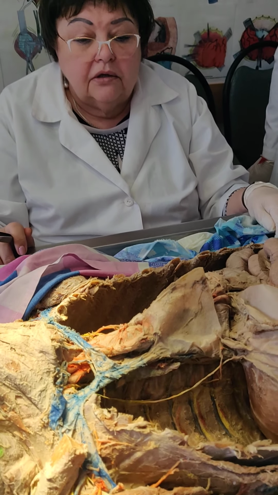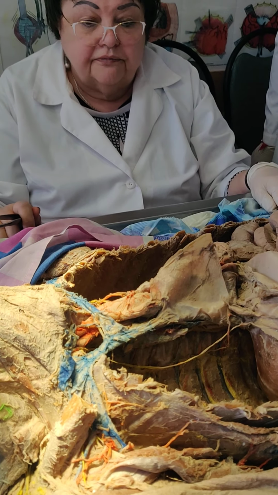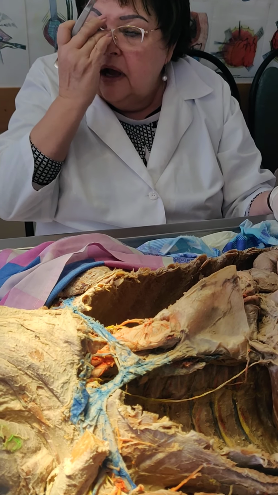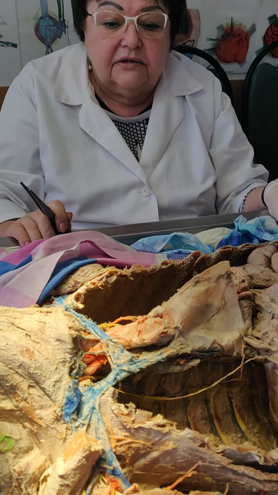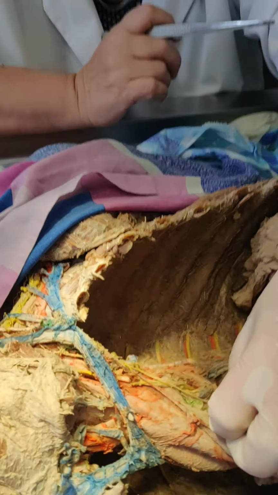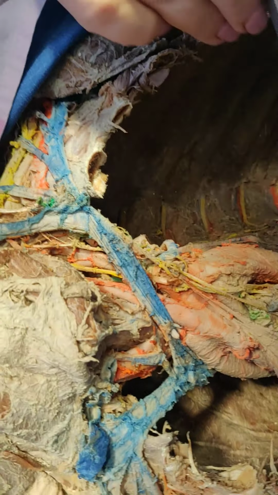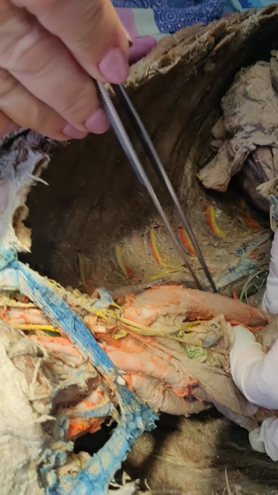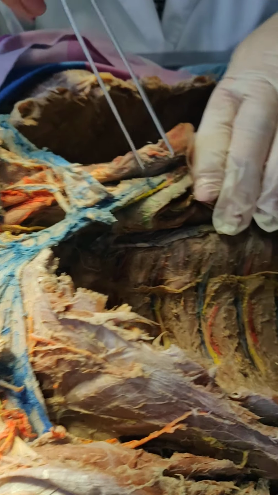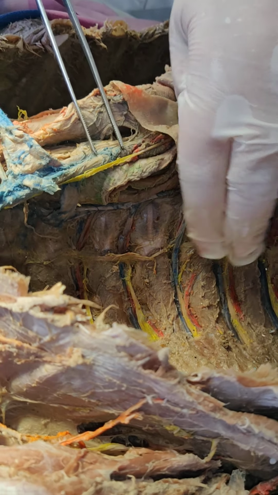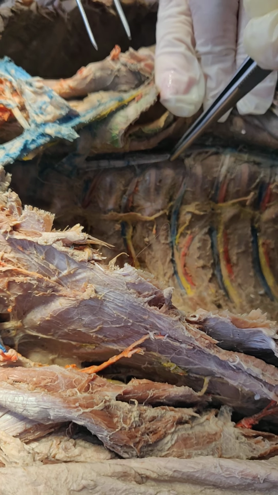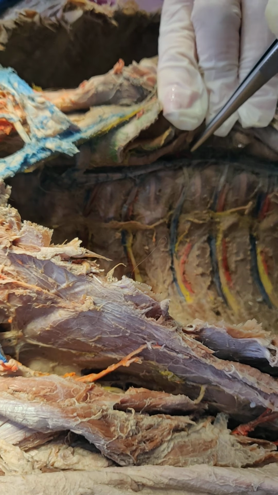So that's the esophagus. Then the vena azygos and hemiazygos. Look here, please. The hemiazygos vein is here, yes, and the azygos vein. You see this vein, a large vein, on the vertebra. On the vertebra, yes.